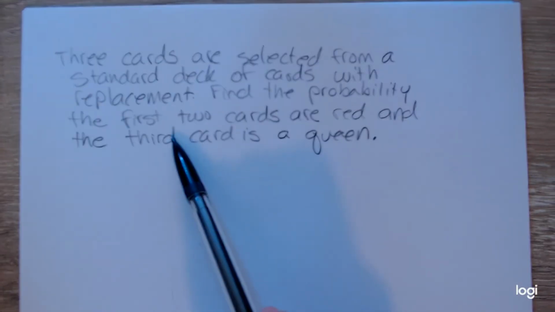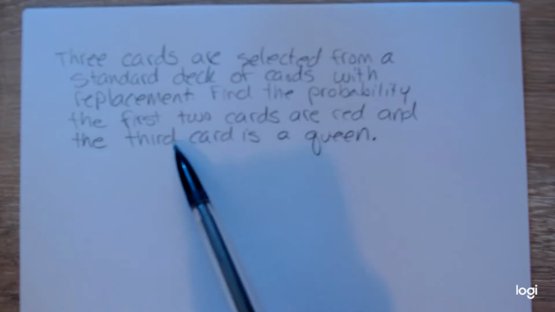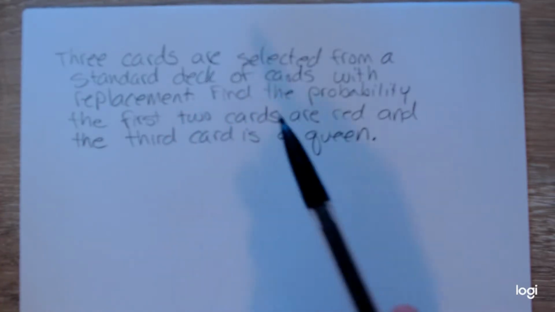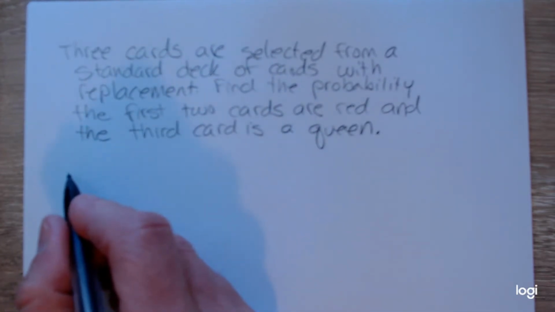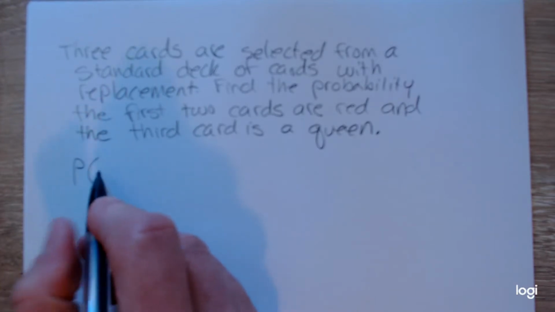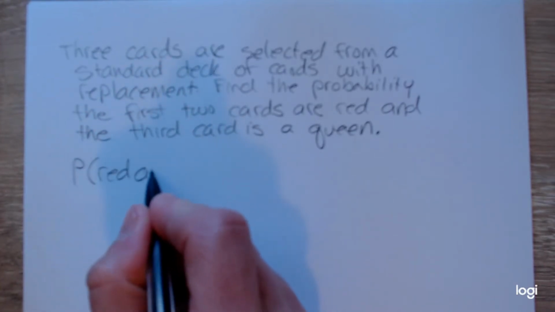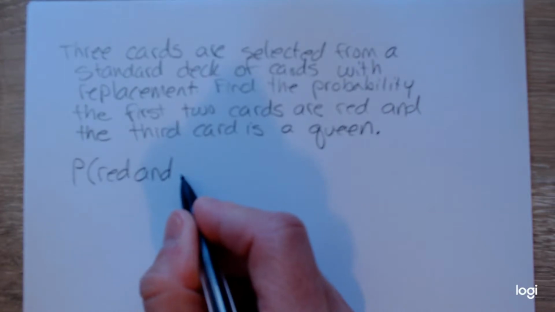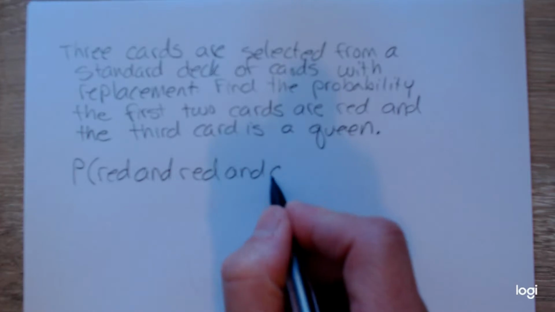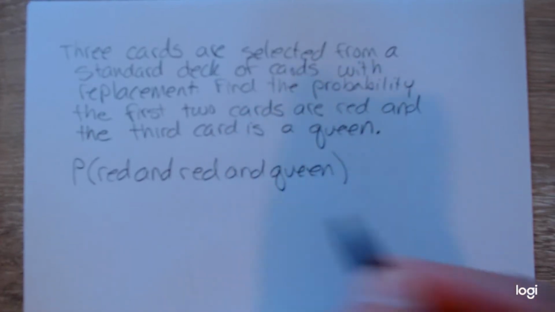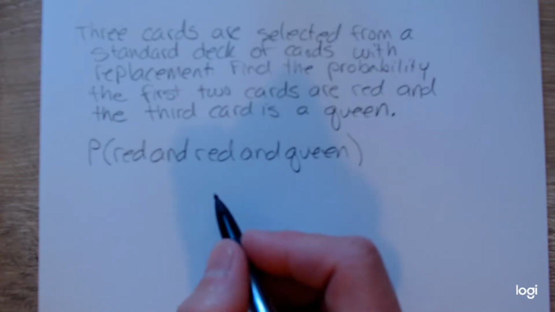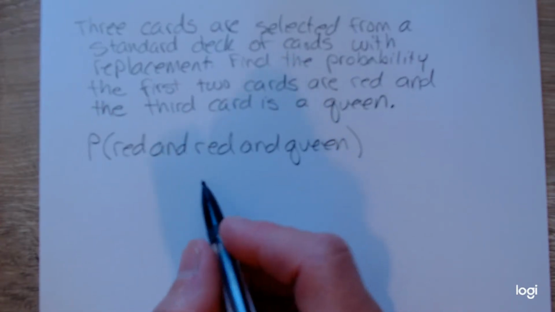Find the probability the first 2 cards are red and the third card is a queen. So this would be an example of the multiplication rule because the AND is implied here. So this is the probability the first card is red and the second card is red, and then the third card is a queen. So if we're sampling with replacement, the denominator is not going to change for the 3 factors.